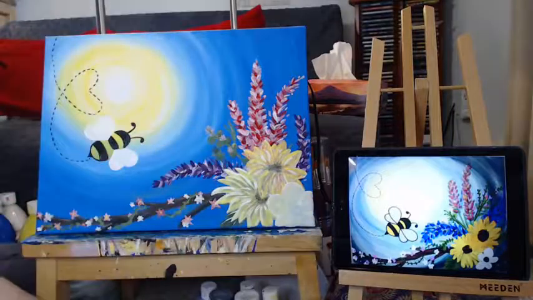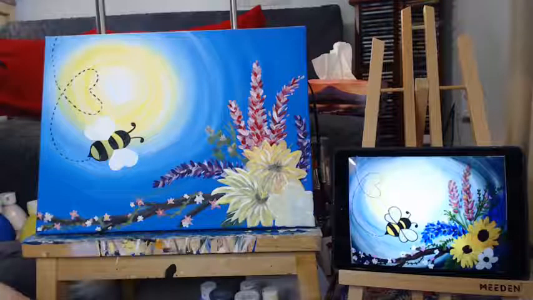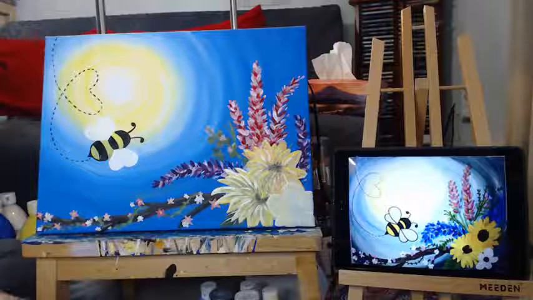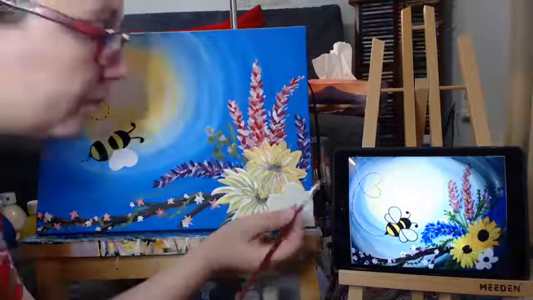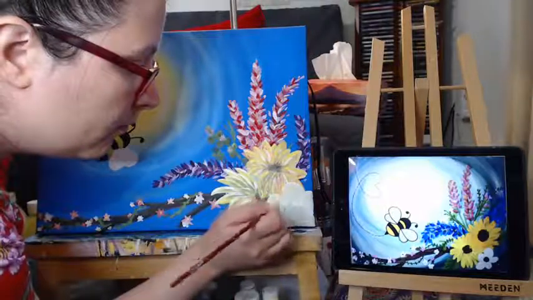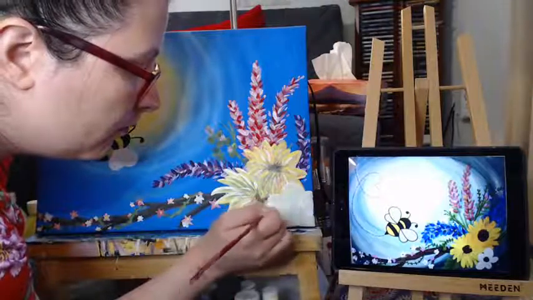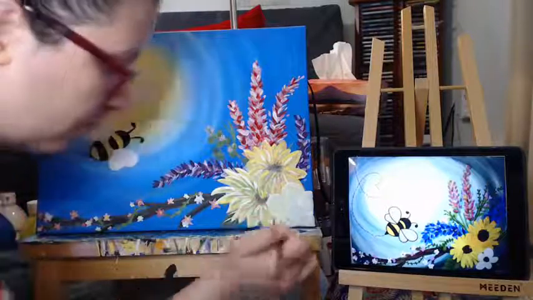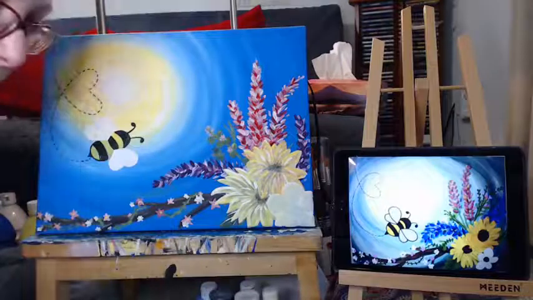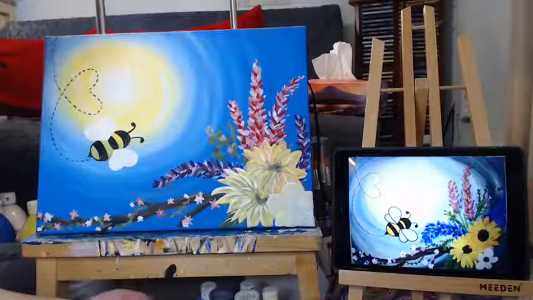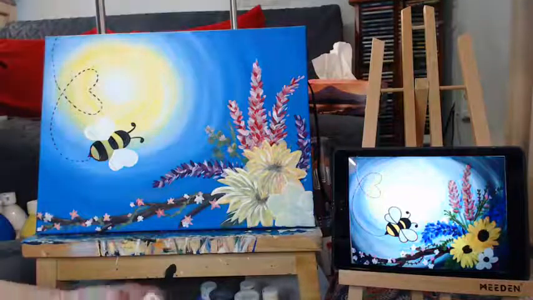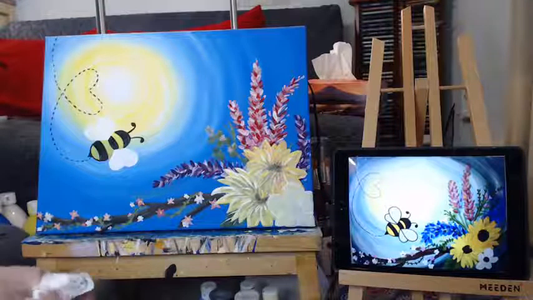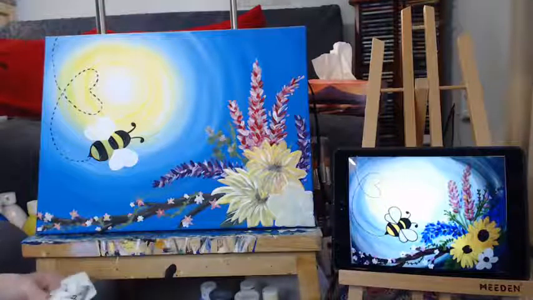Okay. So this one, yeah, it's still pretty wet actually. So I ended up picking up a lot of the colors behind it. That's okay. Let that dry a little bit before we add more color to it because it is kind of a greeny blue.